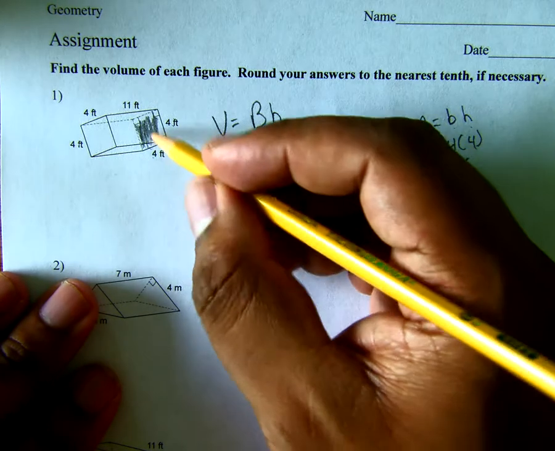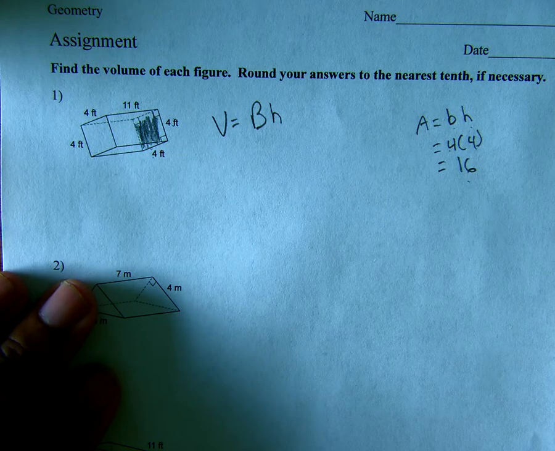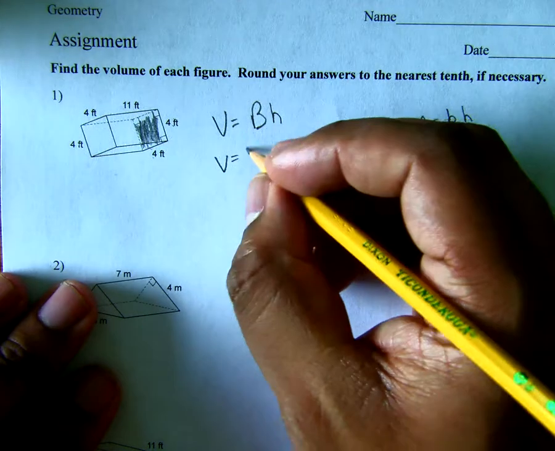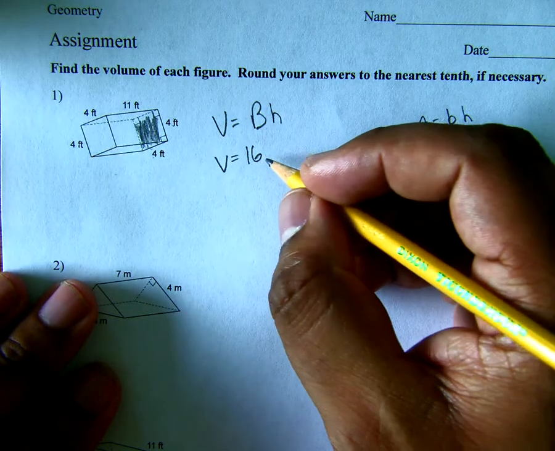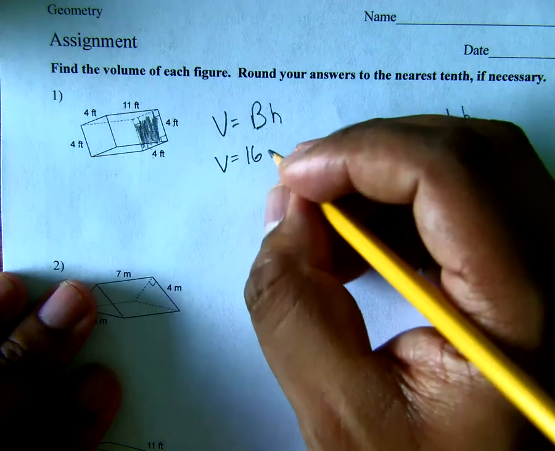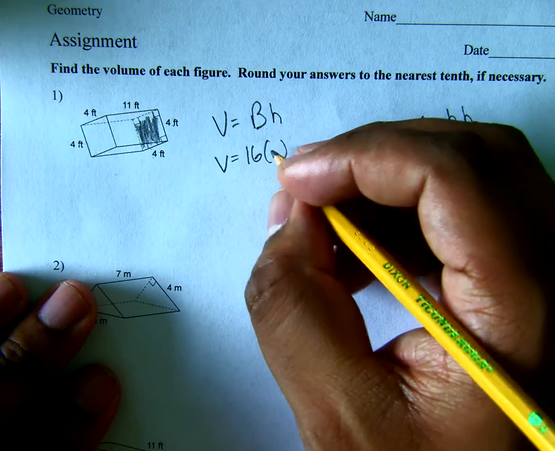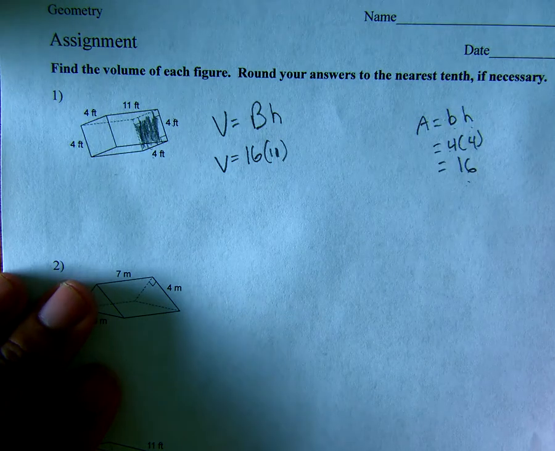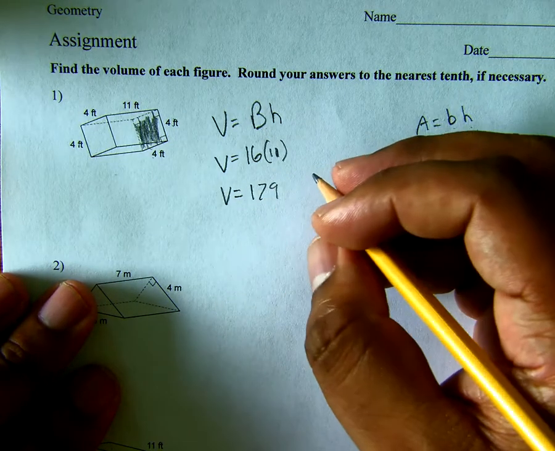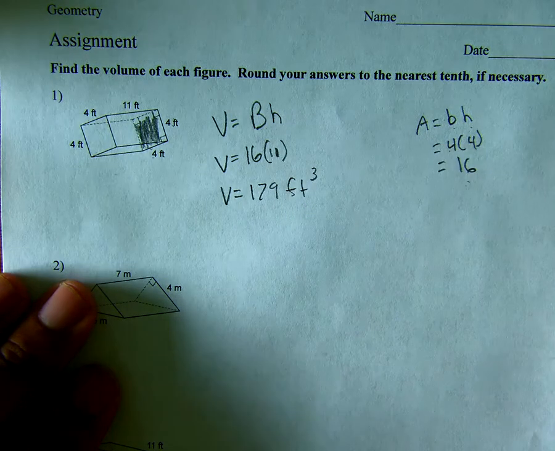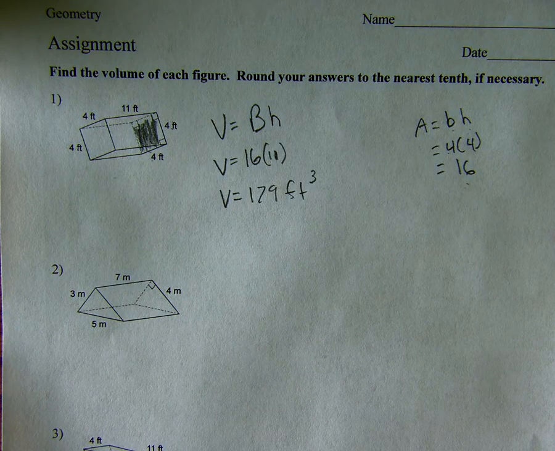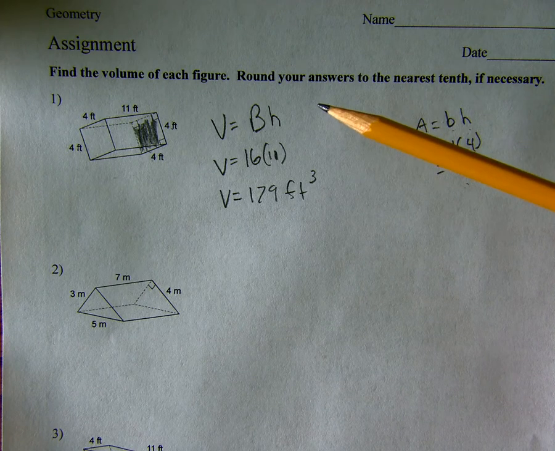Now that I have this, it's the base of my 3D shape here. So I'm going to plug this 16 in for my base, which is this flat part, and then multiply by how high it goes up from that base. In this case, it's going up 11 feet. So I'm going to multiply that by 11 feet. And then my volume is going to equal 179 feet cubed. Okay, and it's the same basic formula multiple times.